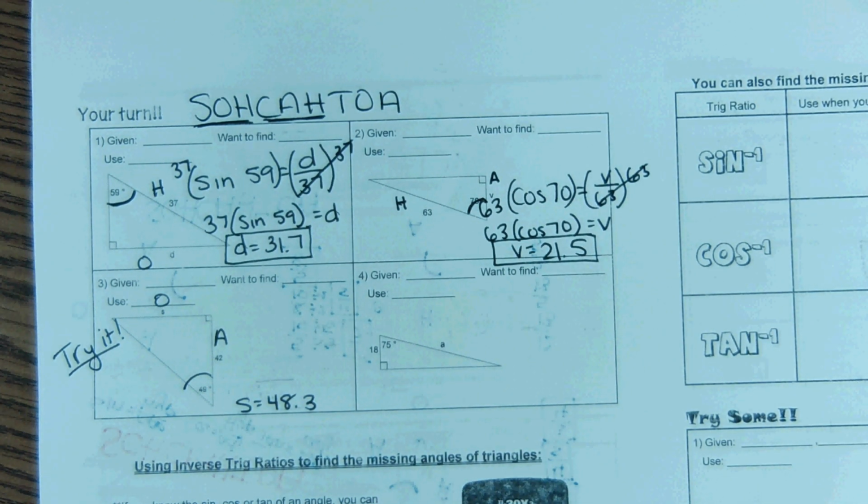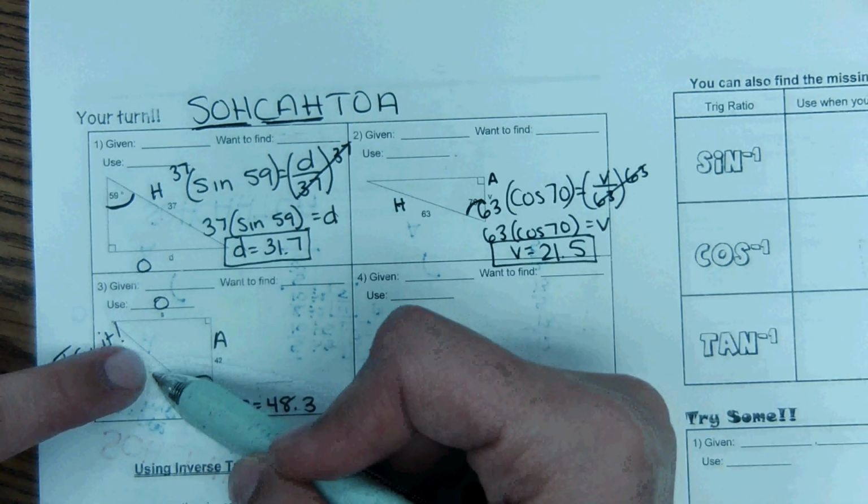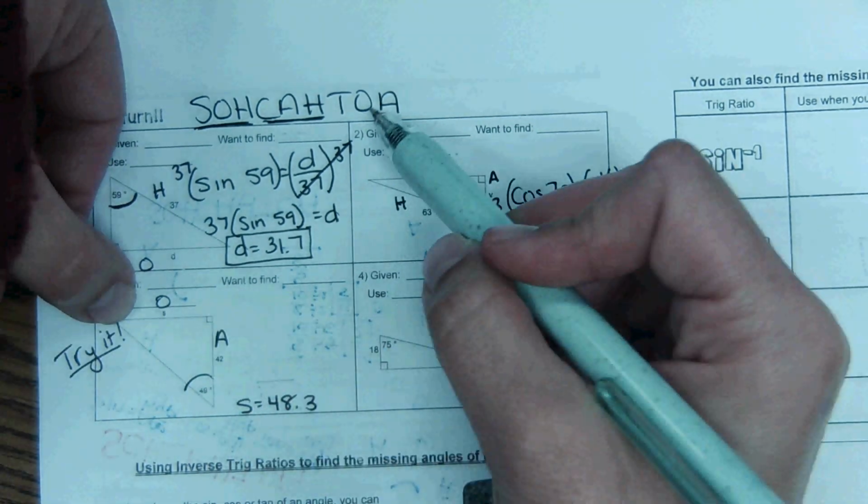If you got 48.3, you did it right. Did I get 48.3? Colin, did you get 48.3? Cool. Okay. So you would have labeled O and A.